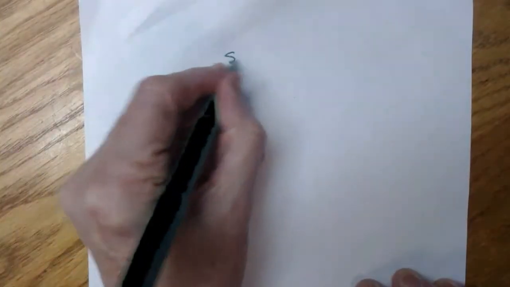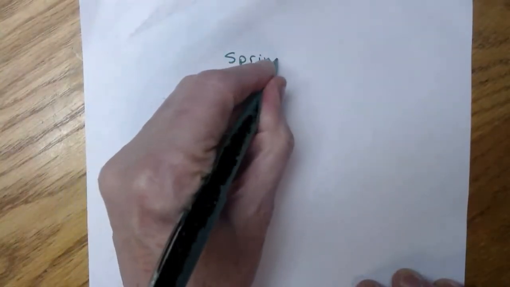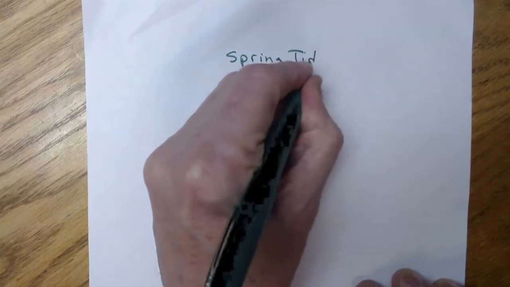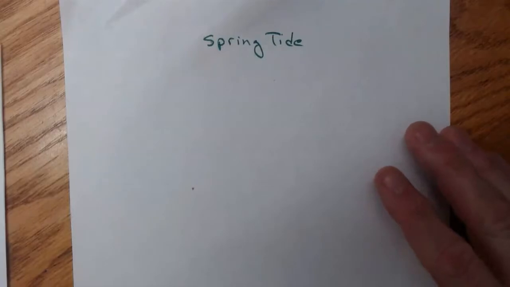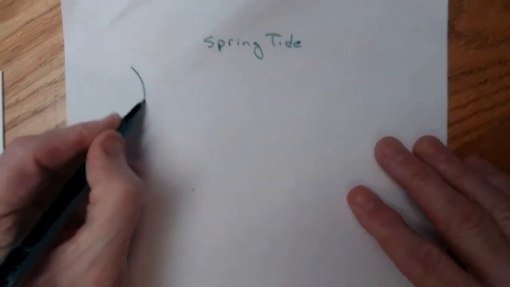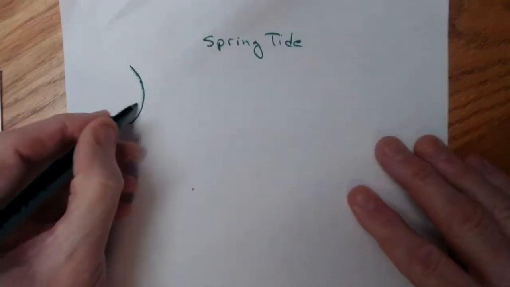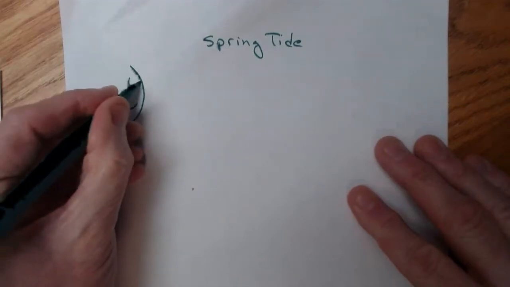Okay, the spring tide. So on your paper, please write spring tide. Again, this doesn't have anything to do with what happens in spring, like winter, spring, summer, fall. It has to do with the tide levels, spring up and spring down. Okay, think of it that way. And so, what do we have here? We have the sun.